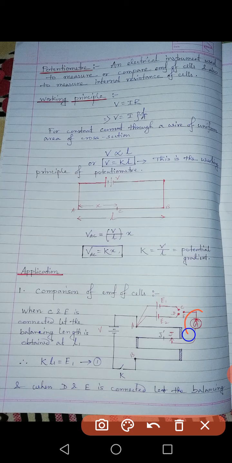So what is the purpose of this galvanometer? It detects the presence of current flowing through it. Now this is called a two-way key. What is the function of it? Suppose you join points C and E, and D is not in the circuit, then obviously this cell E2 will not be in the circuit.